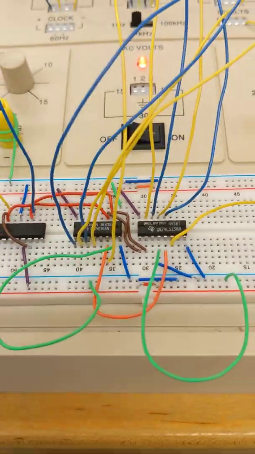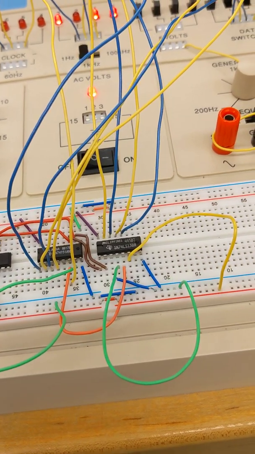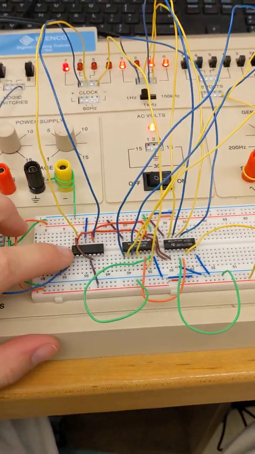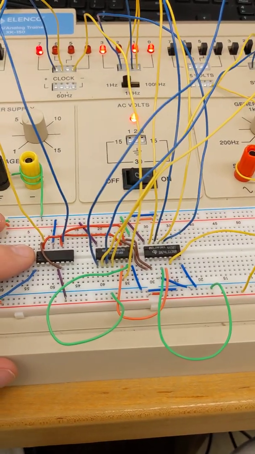Hi, I'm Michael, and this is my circuit. This is the multiplexer, demultiplexer circuit that has a counter that controls the two.